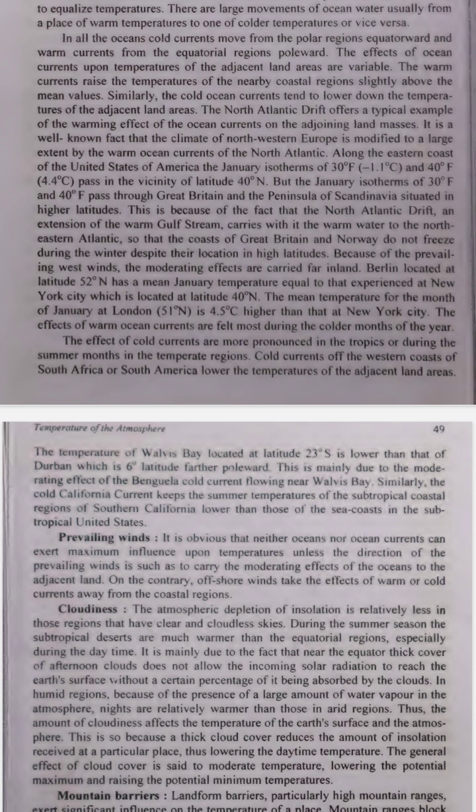How cloud cover moderates temperature. Moderation effect. The general effect of cloud cover is to moderate temperatures. Lower daytime highs. Thick cloud cover reduces the amount of sunlight, or insolation, reaching the Earth's surface, which lowers the potential maximum temperature during the day. Raise nighttime lows. At night, clouds help to retain heat, which raises the potential minimum temperature.